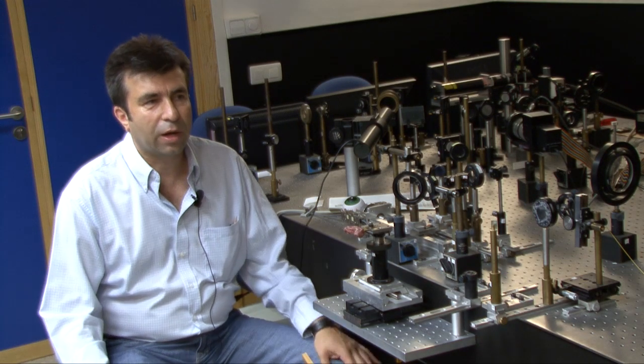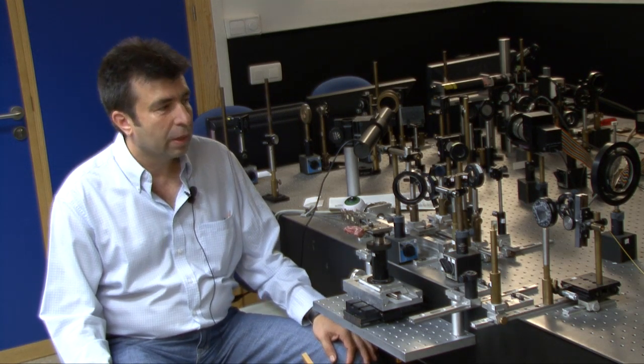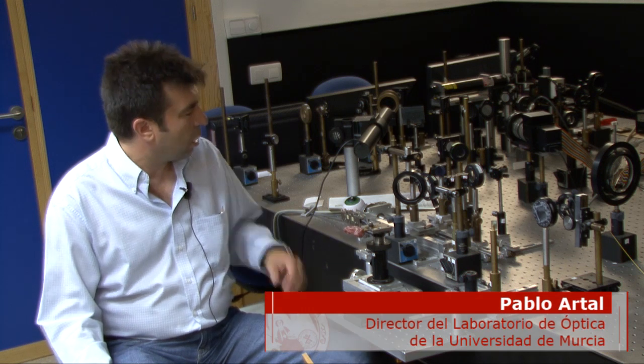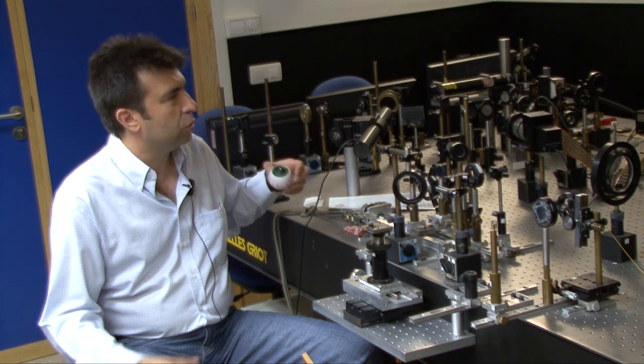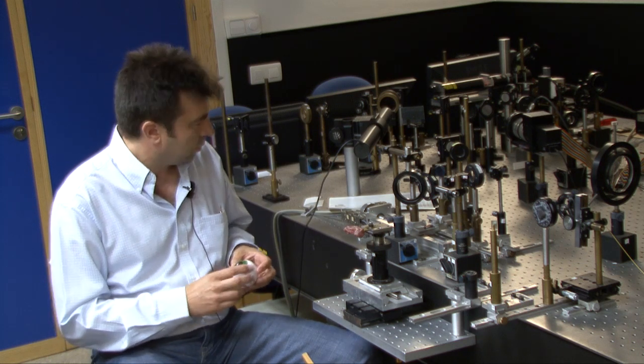I'm Pablo Artal, and we are now at the optics lab at the University of Murcia. What we are doing here, we study the optics of the eye, and we build instruments to understand the optics and to develop new instruments to see better.